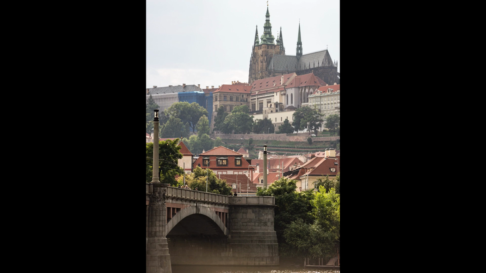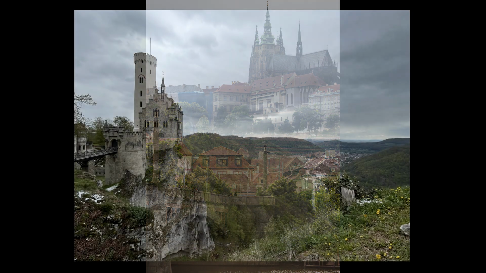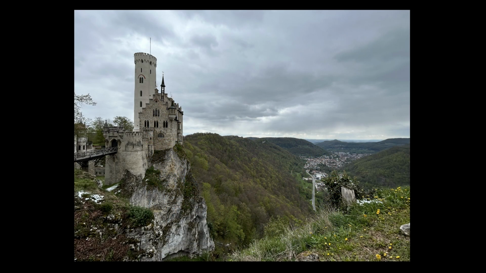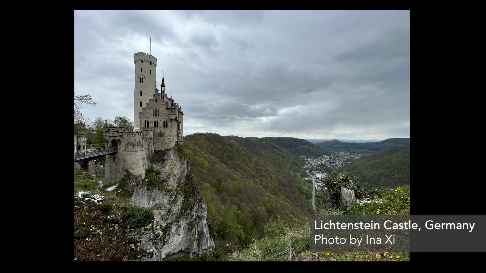So when you're crafting your composition, you don't have to leave everything out and only paint the castle itself. When I was visiting a lot of the castles in Bavaria, Germany, this one is absolutely my favorite. It's the Liechtenstein.